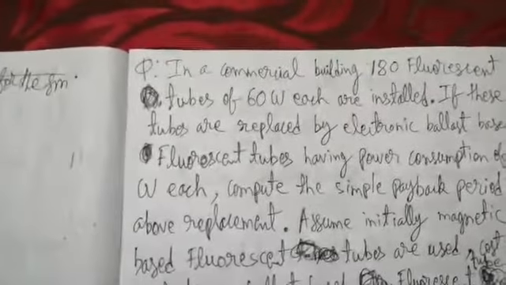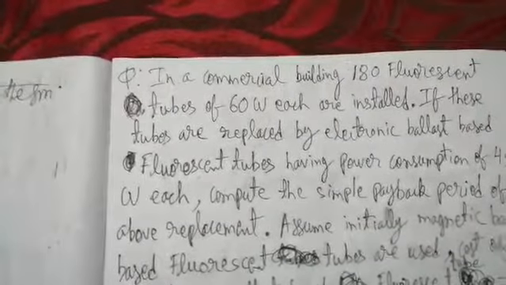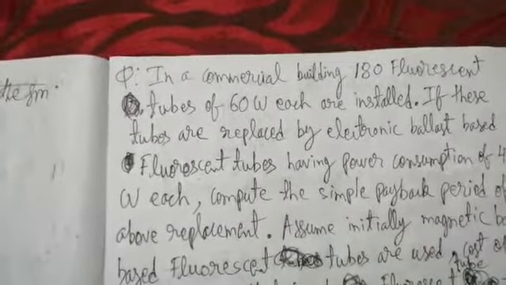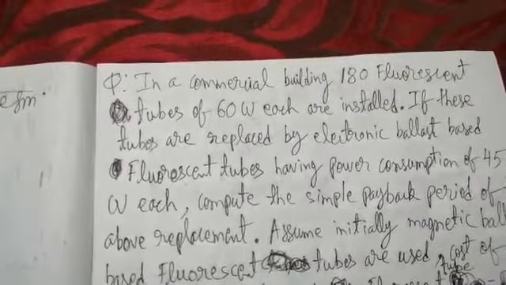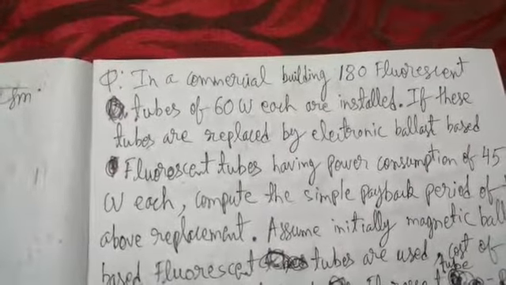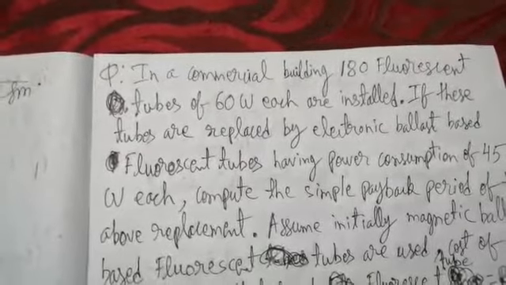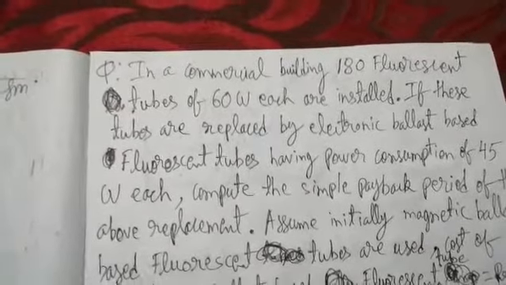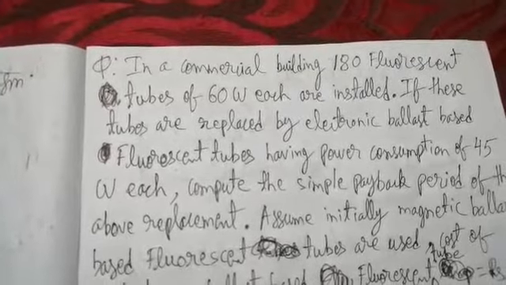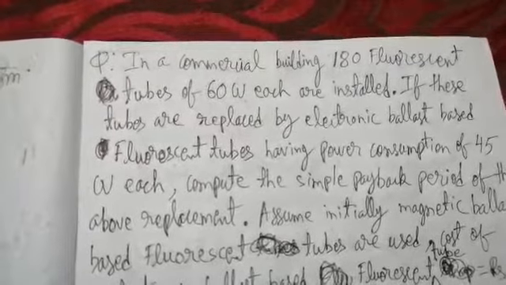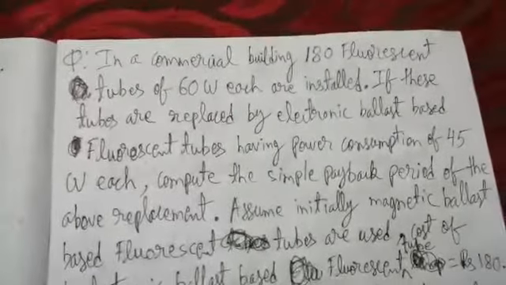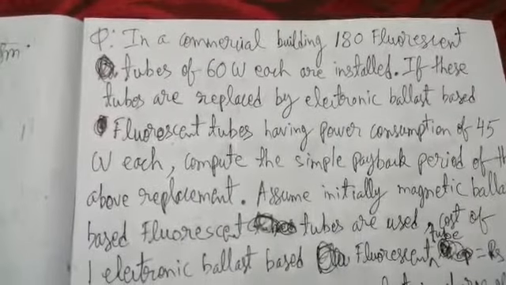Now, today let's focus on another energy management and audit based numerical. There is a commercial building that consists of 180 fluorescent tubes of 60 watt each. These are installed in the commercial building. If these tubes are replaced by electronic ballast based fluorescent tubes having power consumption of 45 watt each, compute the simple payback period of the above replacement.